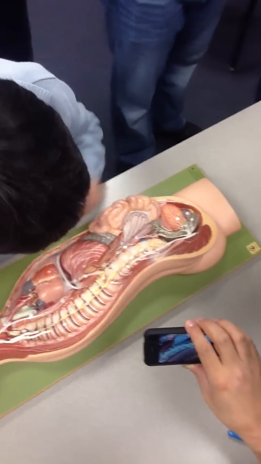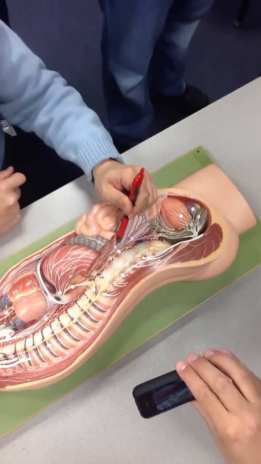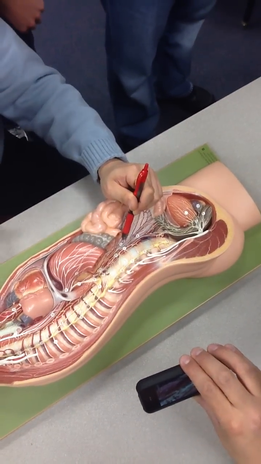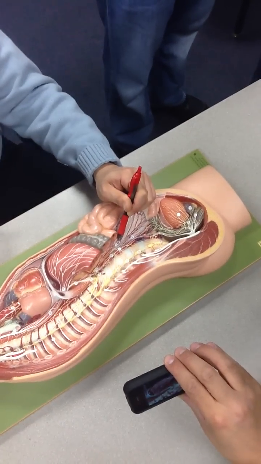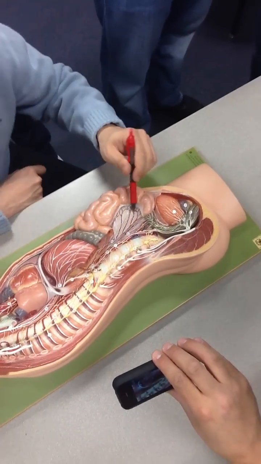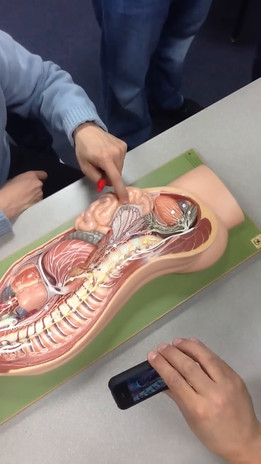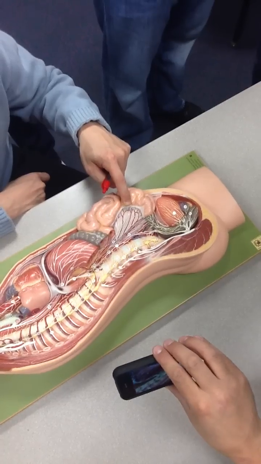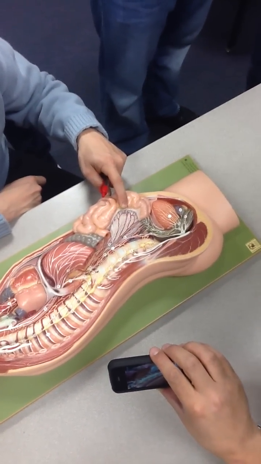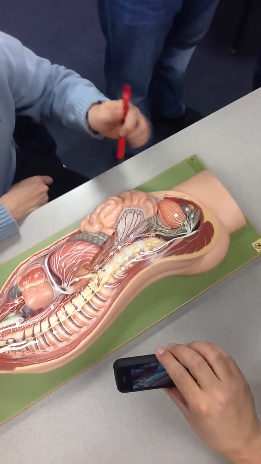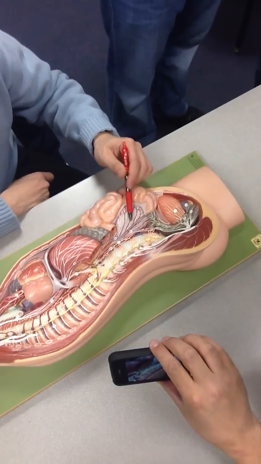Also, you can see number 40. Number 40 is at the top of the artery, right? This one is going to go to the jejunum right there. So this must be the superior mesenteric plexus. Each artery has its plexus.